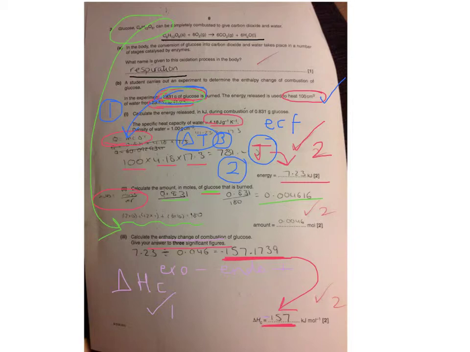Now, I'm going to pick a different colour. I think I'm going to put in orange. What I've seen were mistakes. Okay, so mistake, I've seen people multiplying instead of dividing. Now, the reason that we divide is because you want to get the answer in kilojoules per mole.